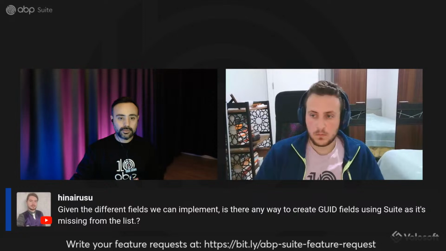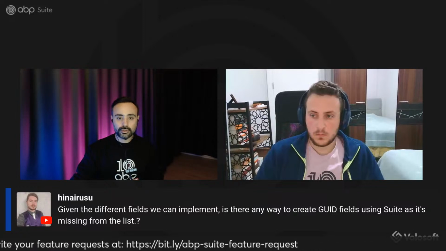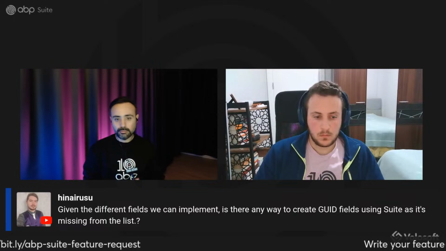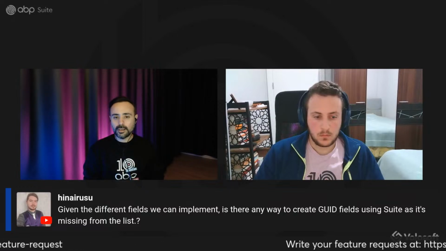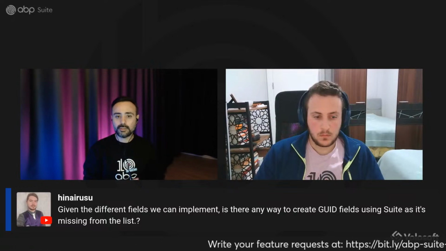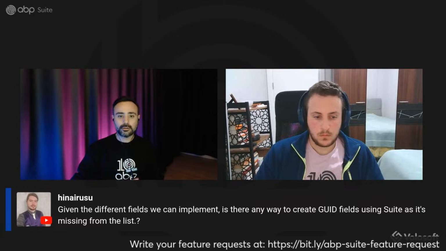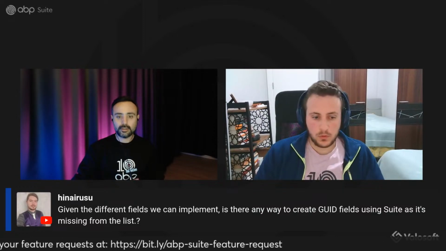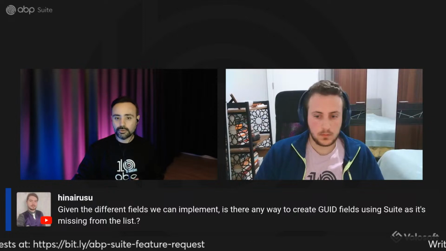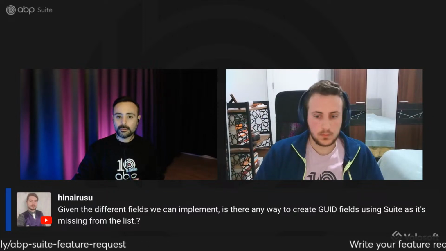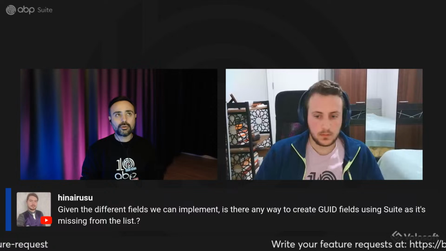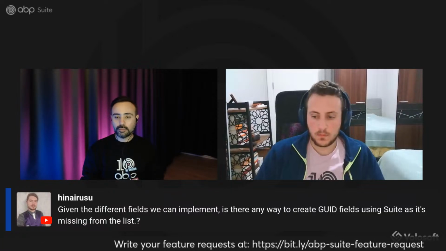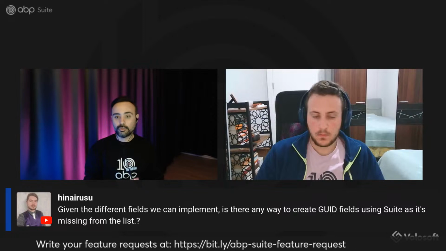Hinairusu asks, given the different fields we can implement, is there any way to create GUID fields? Yes, GUID. Do we have GUID fields right now in ABP Suite? For the property types, I'm not sure actually. I need to check. I think we don't have GUID because there is no UI input for GUID, so people cannot enter something in a GUID input.